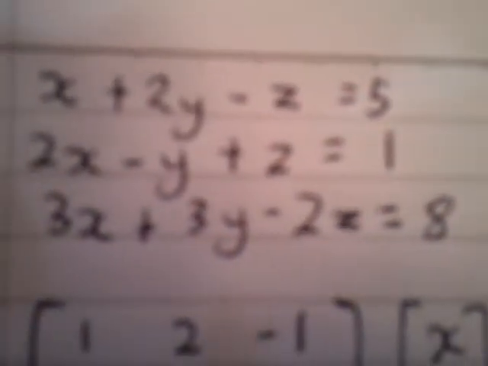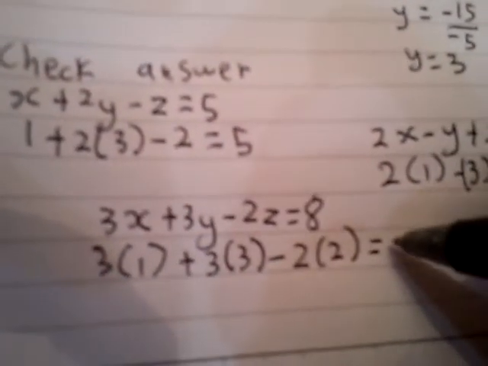Okay. Next is 2x minus y plus z equal to 1. 2 times 1 minus 3 plus 2 equal to 1. Yeah, the answer is correct. And then next is the last equation over here. 3x plus 3y minus 2z equal to 8. Insert the values like this one also. x is 1, 3 bracket 1, and then plus 3, y is 3, and then minus 2, z is 2. And then when you calculate it, you will find the answer is 8.